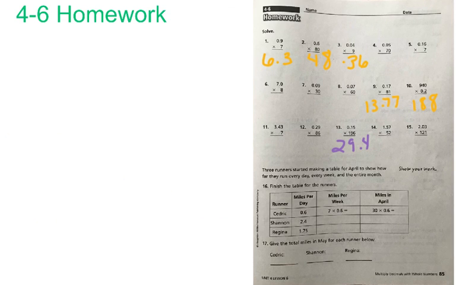For numbers 16 and 17, it says 3 runners started making a table for April to show how far they run every day, every week, and the entire month. Okay, so you have 3 people here. You have Cedric, who's running 0.6 of a mile per day. Shannon, who's running 2.4 miles per day. And Regina, who's running 1.7 miles per day. Now, in order to find out how many miles they're running per week, they are multiplying that by 7 because there's 7 days in a week. In order to find out how many miles they're running in the month of April, they're multiplying it by 30, or 30 days in April.